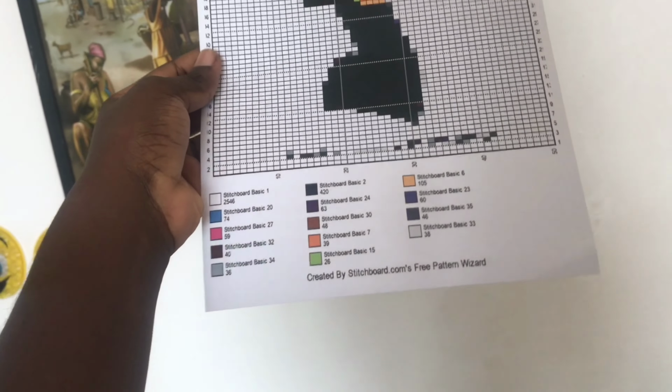I'm going to teach you all the basics of how to read the pixelated images, how to change colors in each row. My name is Adomah and I post crochet related content every single week.